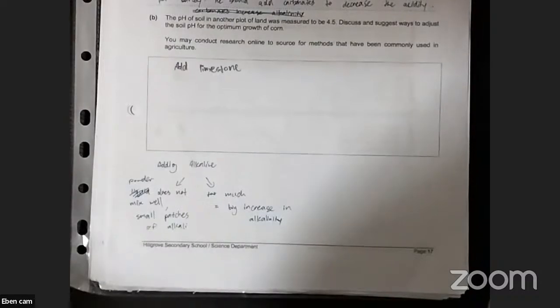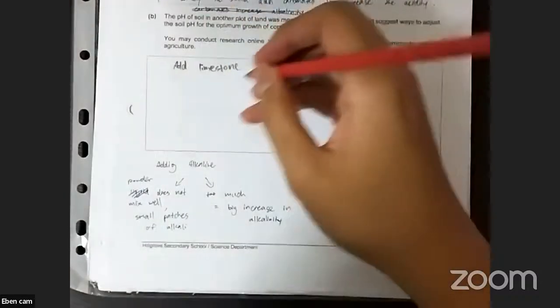Now, Eben, what is limestone? If you don't know what limestone is in chemical formula, you go and find it. Limestone chemical formula, right?